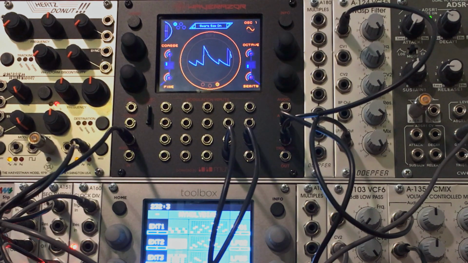But anyway, this patch has both of the oscillators stacked. And it sounds like a bunch of swarming sawtooth waves, but it's just 2 oscillators. That would have been a good Dirty John sound. Can you put that up again? I just want to see if we can make a little something about that.